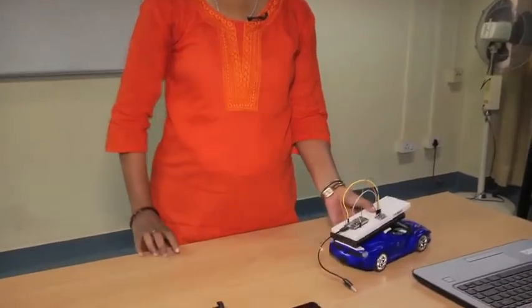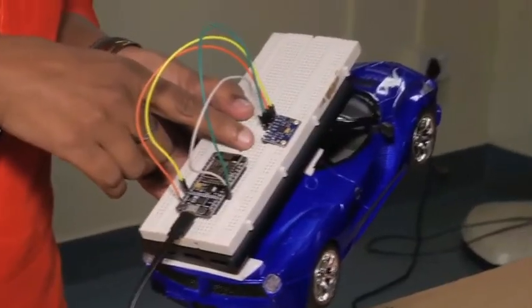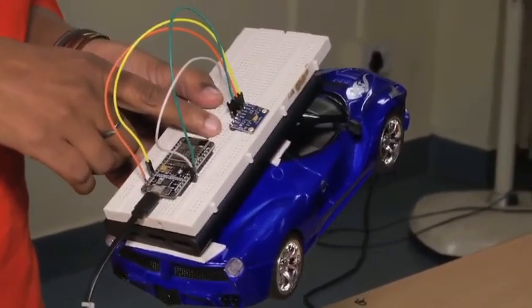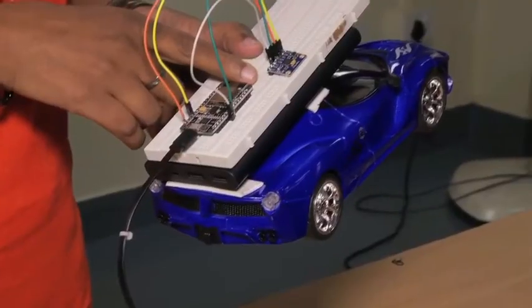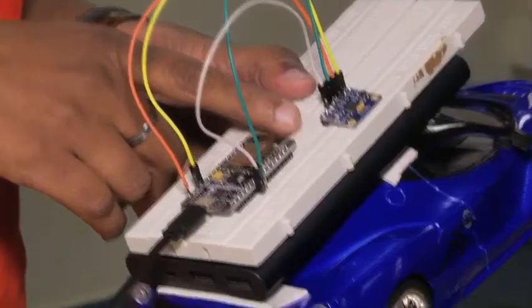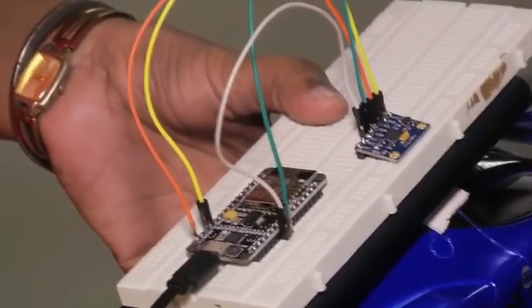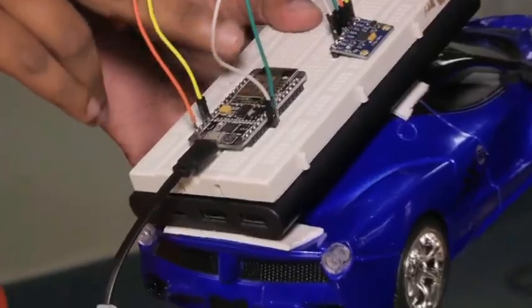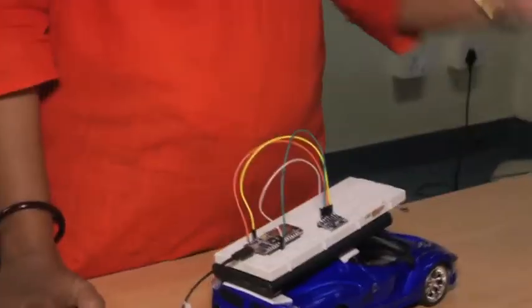For this purpose I am using the Node MCU and MPU6050 circuit. So here the circuit consists of a Node MCU, and this Node MCU is connected with the MPU6050 sensor. The basic thing is that the MPU6050 sensor consists of an accelerometer, gyroscope and temperature sensor. So this sensor detects the accelerations of the road surface and sends this data to the Node MCU. From the Node MCU, this data is sent to a server. In this case my laptop acts as the server. So here one Python code is running.